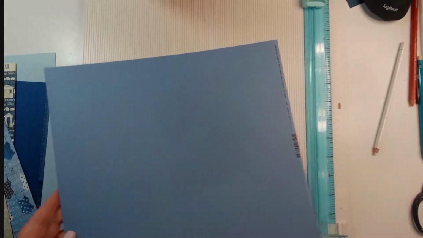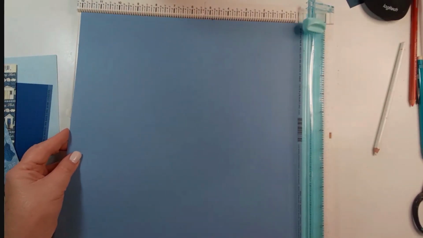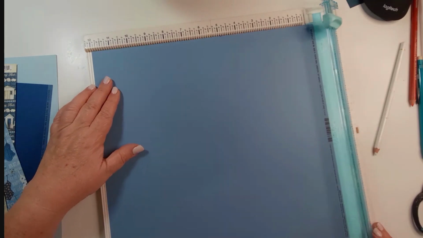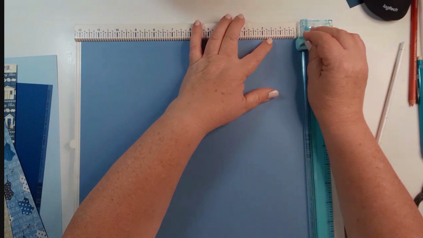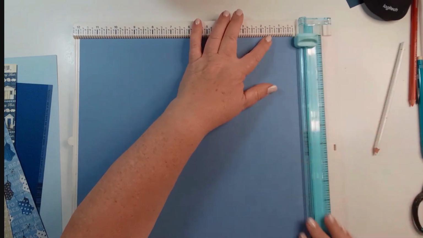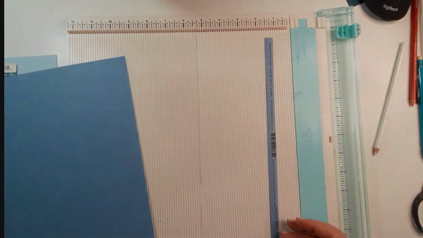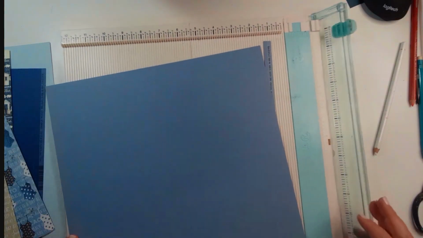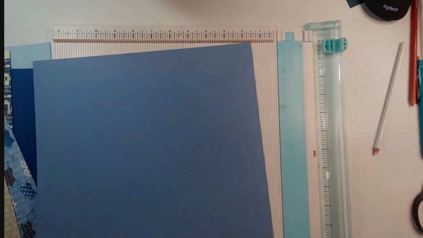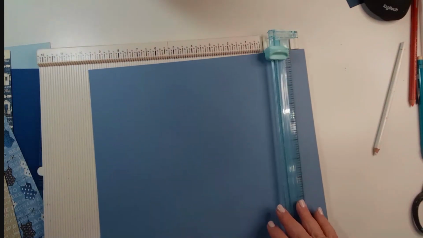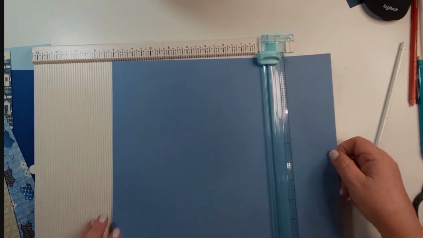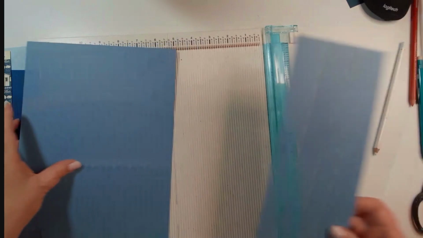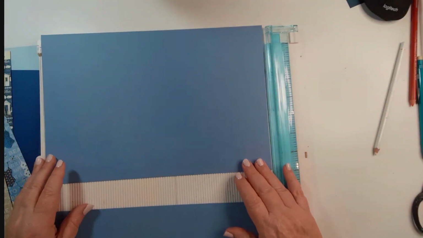I'm going to take another solid here for page 13. Again, we're going to cut it to 8 and 4.